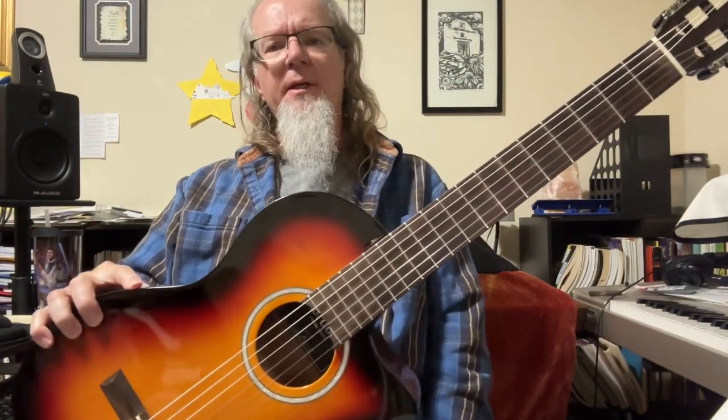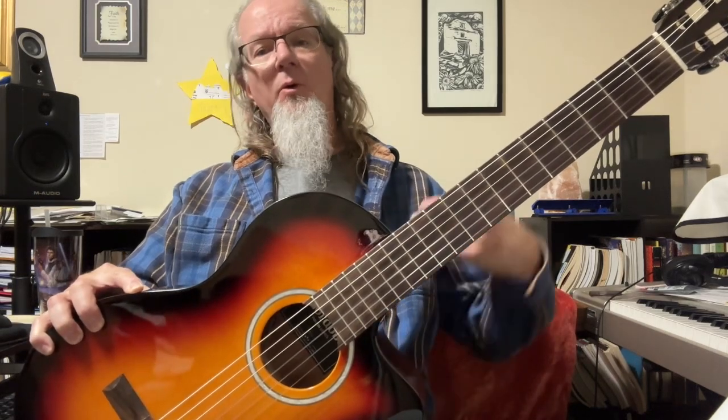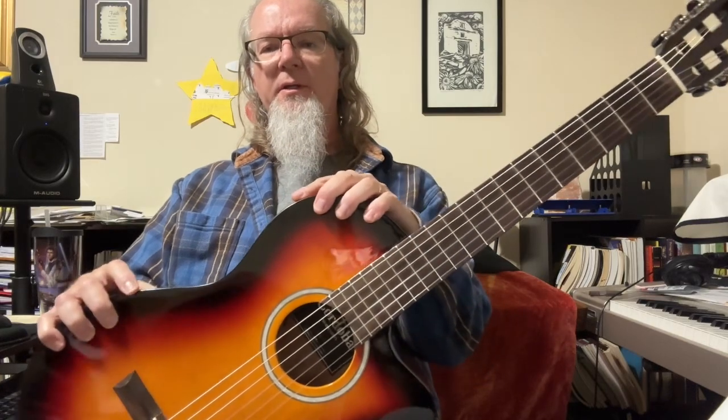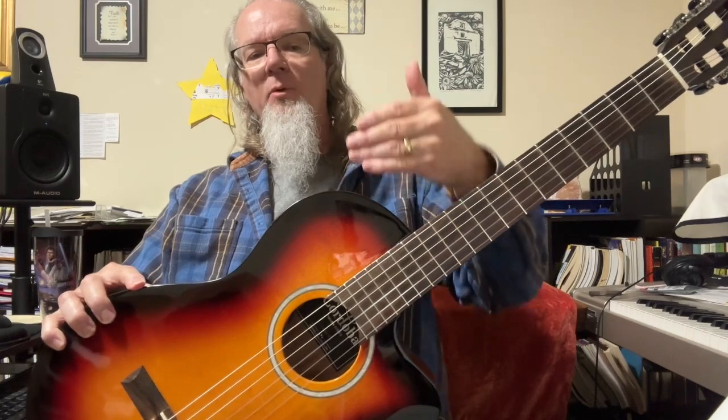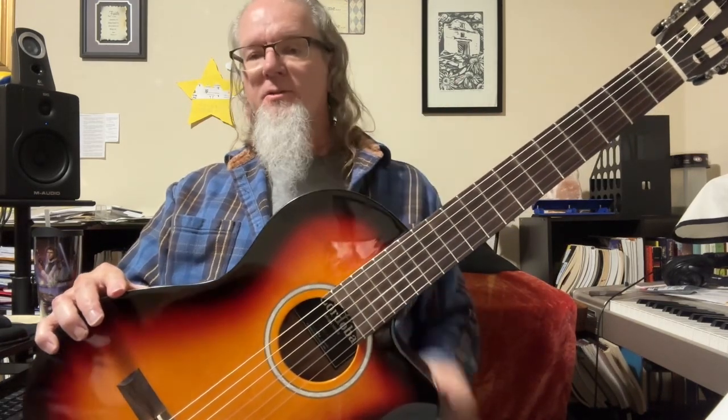Hey, so I've been thinking about some possibilities to talk to you about with regard to lead playing or even bass playing or including some bass lines in your playing. One of the concepts that we want to deal with is called approaches, and an approach is how we approach the next chord in a song. So we just need to learn some concepts about approaches.